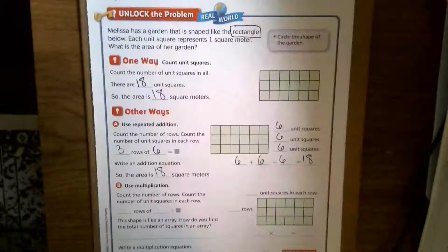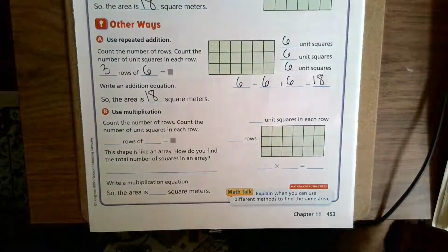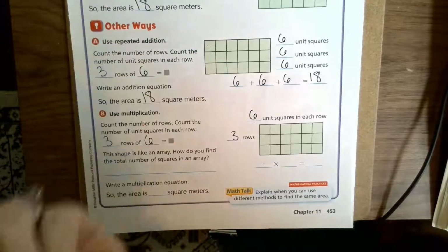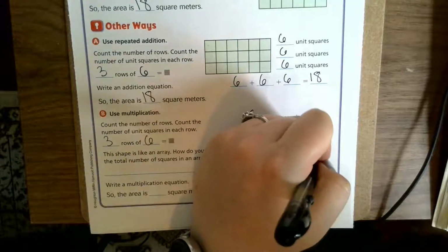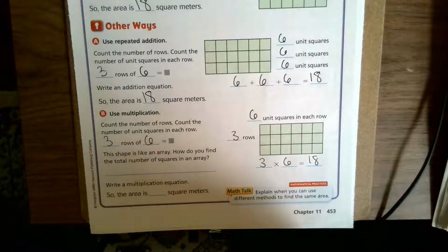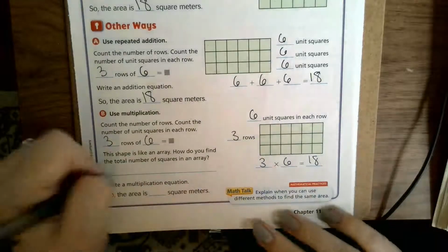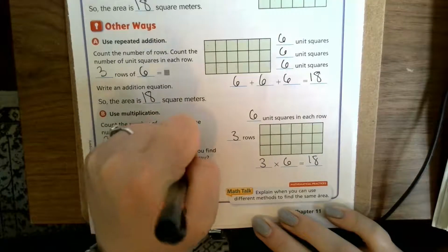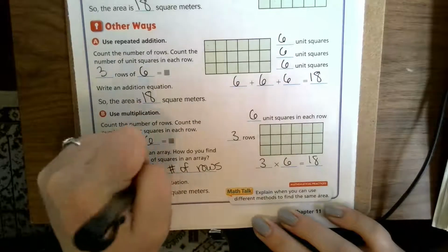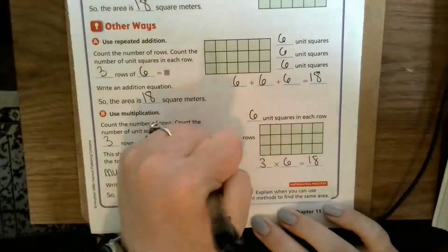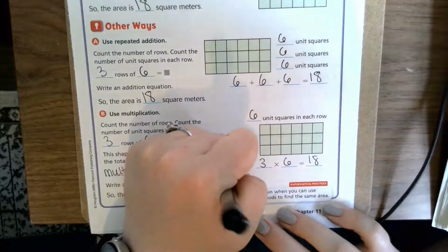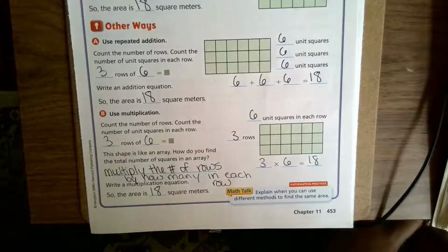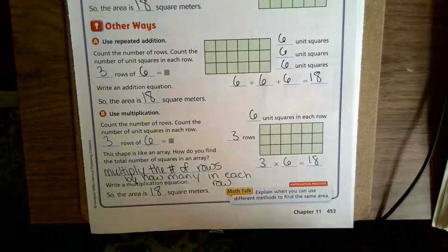Now I'm sure some of you were already thinking, well, if we can use repeated addition, we can also think of it as with multiplication. So again, if there are 3 rows of 6, here are my 3 rows, 6 in each, we can also multiply. 3 times 6 equals 18. So, if the shape is like an array, how do you find the total numbers? Well, what did we just do? You multiply the number of rows by how many in each row. So again, it was 18 square meters. So we can only use repeated addition or multiplication when there are arrays in the shape. So when there are equal amounts in each row.